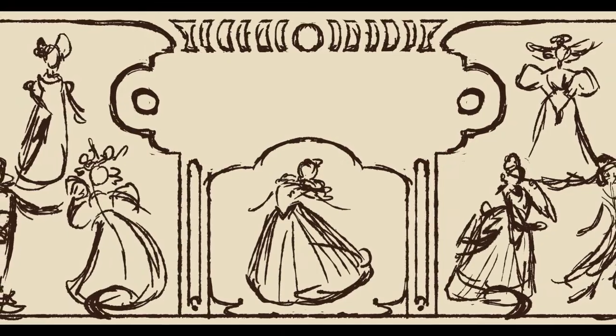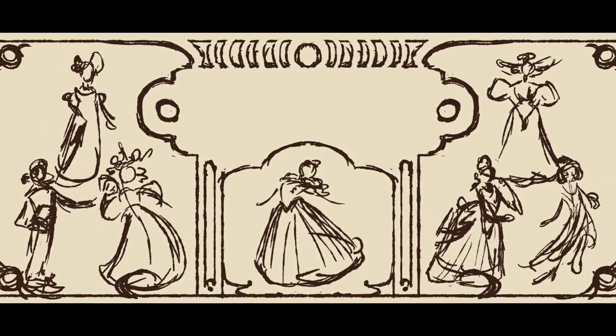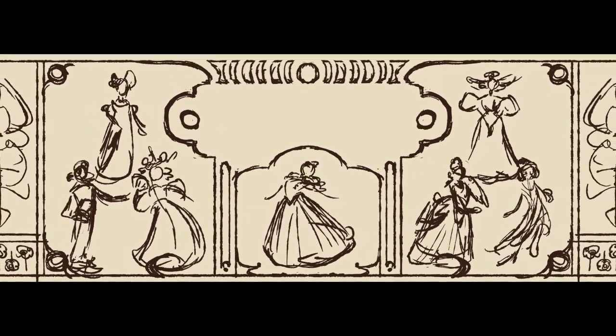Once the sketch was finished, I presented it and it was approved. So I began with the line art.